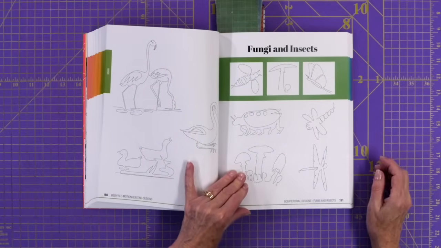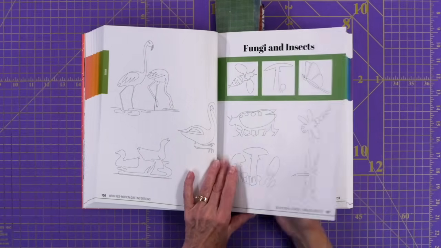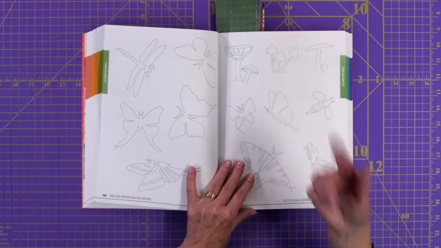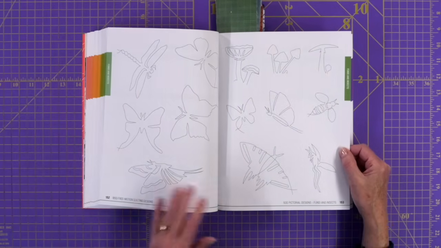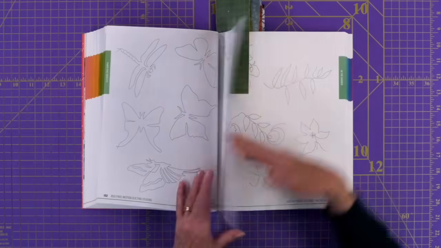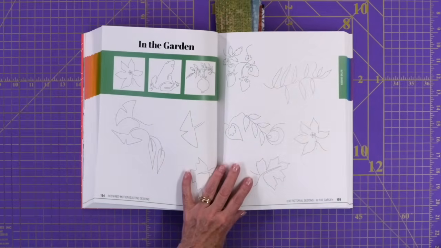I mentioned fungi and insects. I'm not a big insect person, I will say. And I know mushrooms seem to be very popular lately. But you've got all kinds of insects in here, butterflies, bees, all kinds of different ones in there.